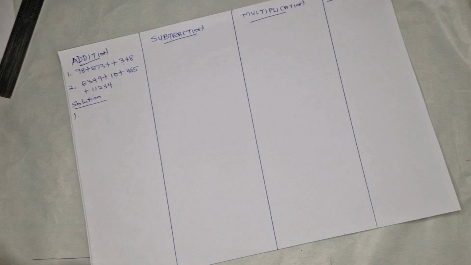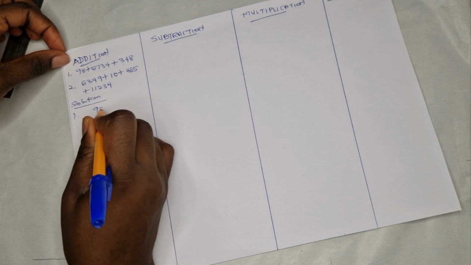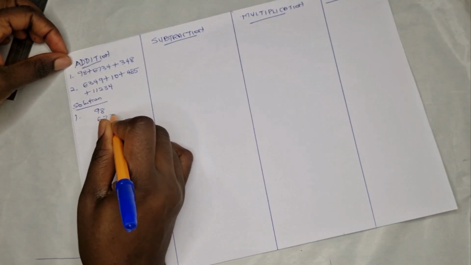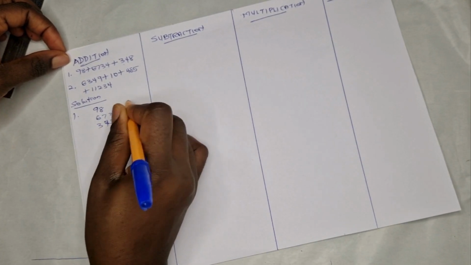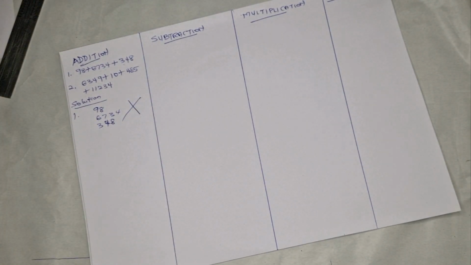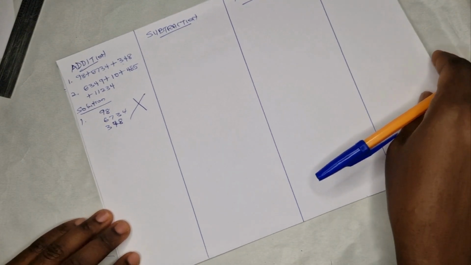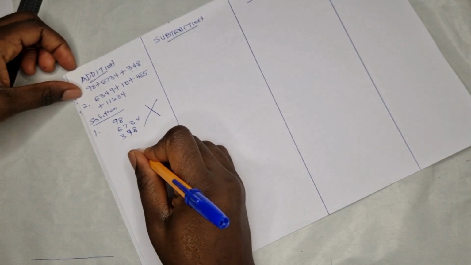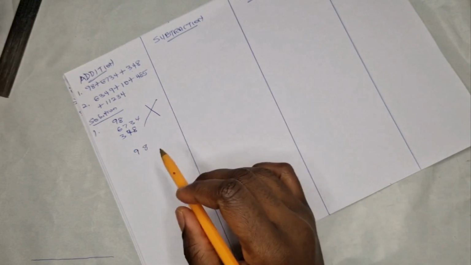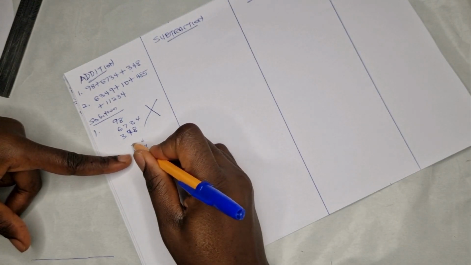Tens must be under tens, thousands must be under thousands. When you want to add, you don't just say 986734 and then 348. This is a wrong way to arrange your numbers when you want to perform an addition on them. So what we will do is this: we will write 98. From this number, this is the unit and this is the tens.